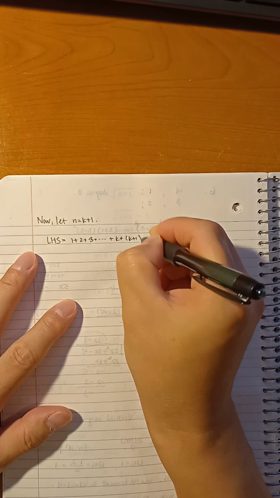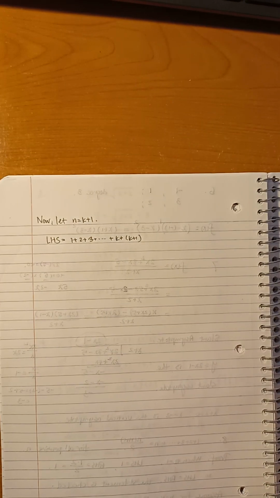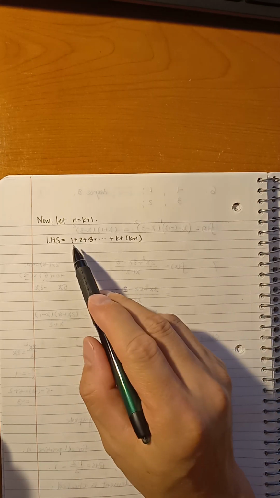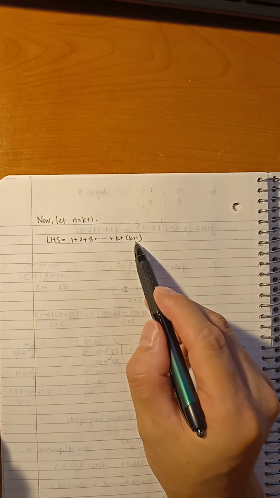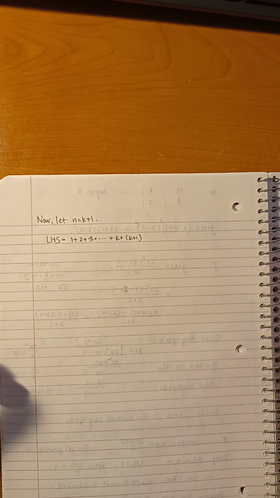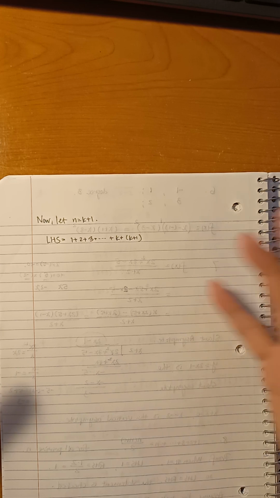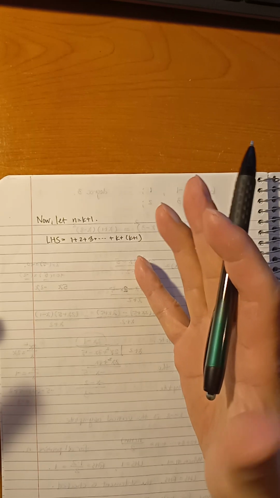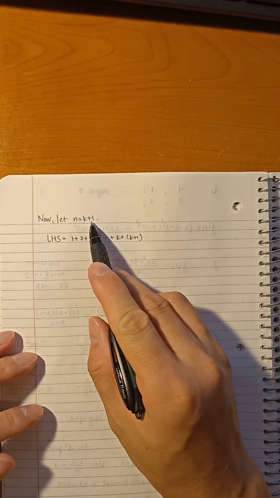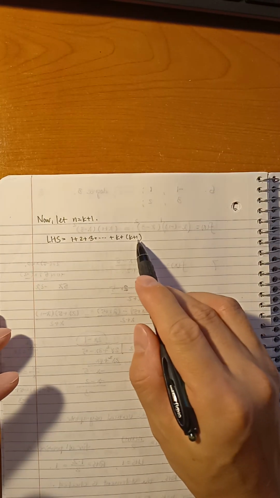Remember, the left hand side is just the sum of first n integers, n positive integers. So you start from 1, 2, 3. The last one will be k plus 1. The first 10 positive integers, last one will be 10. First 100 positive integers, last one is 100. So first k plus 1 positive integers, last one is k plus 1.